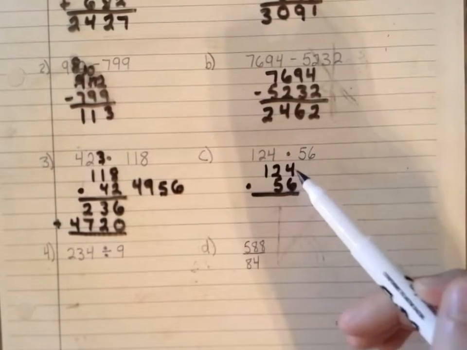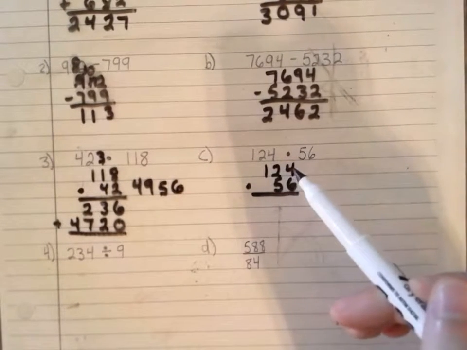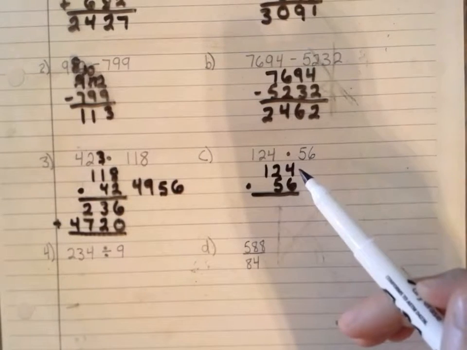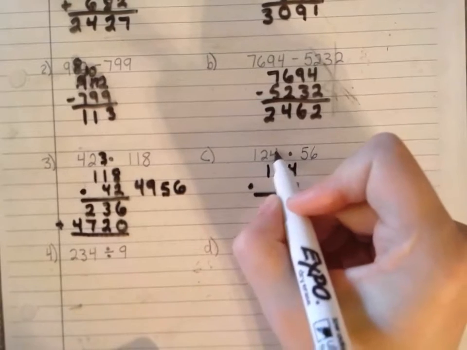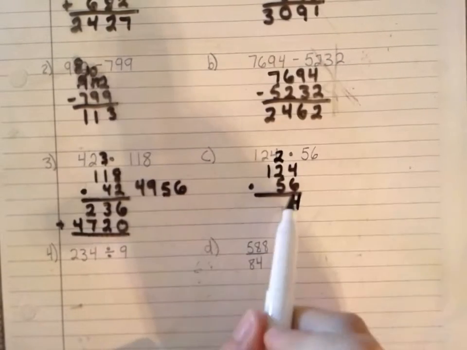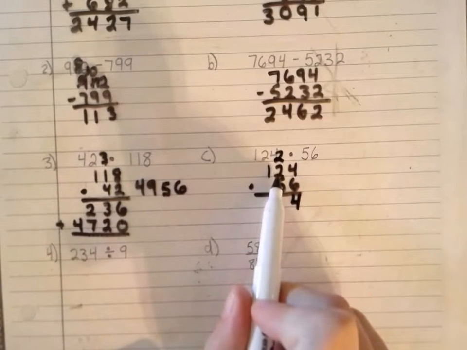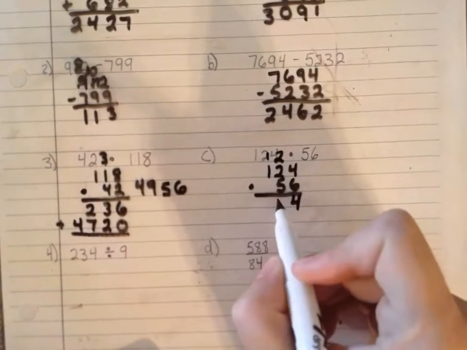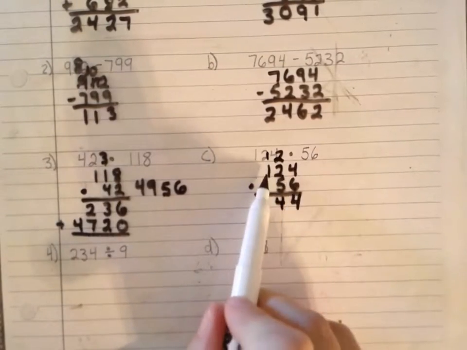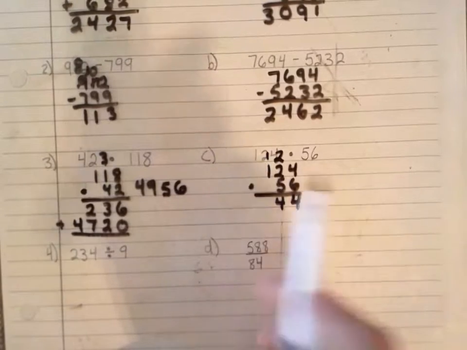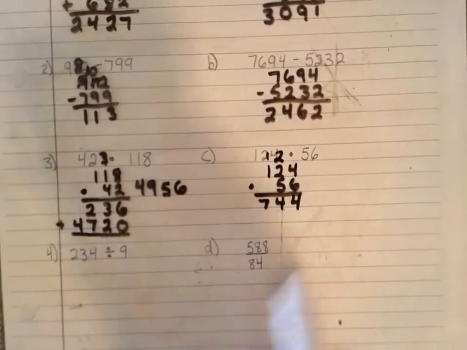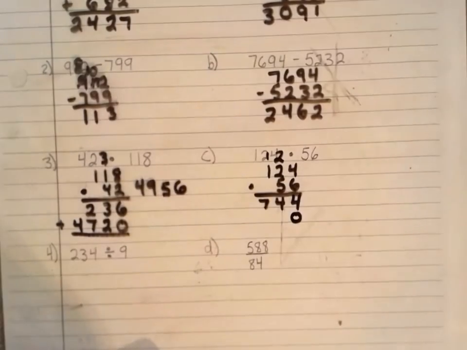So we're going to take 6 and multiply it by 124. So 6 times 4 is 24. 6 times 2 is 12. Add this 2, which is 14. 6 times 1 is 6, plus 1 is 7. Since we're done with the 6, we're going to bring down a 0.